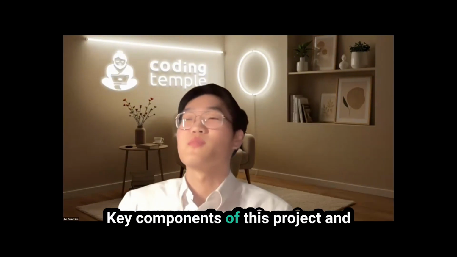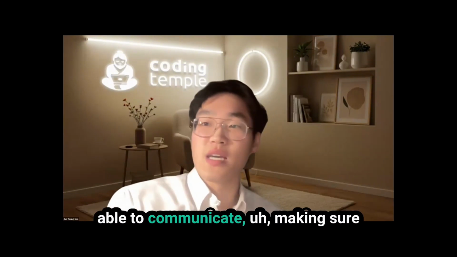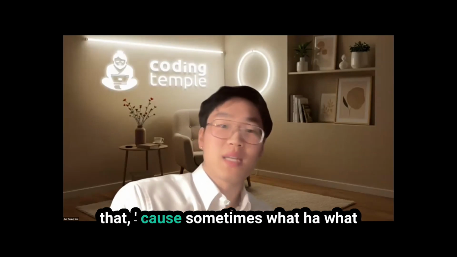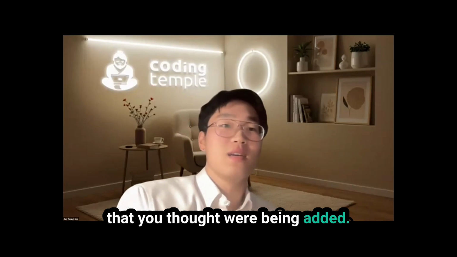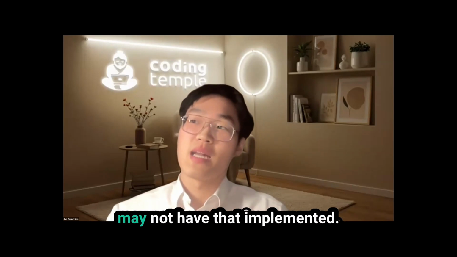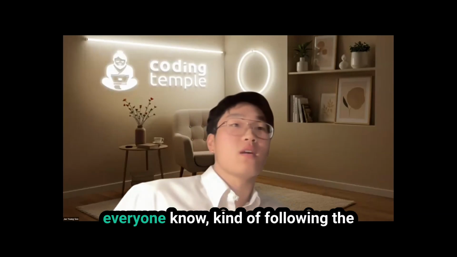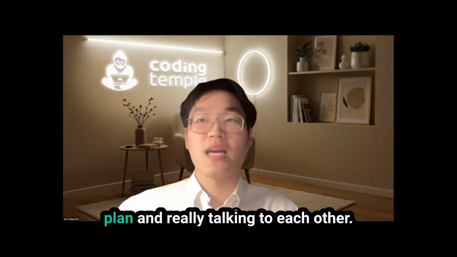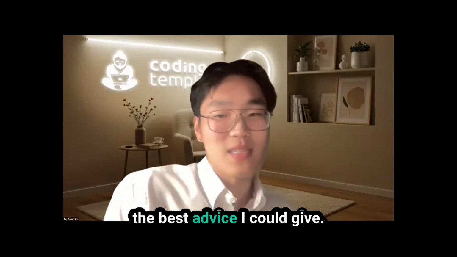Key components of this project and residency itself is really just being able to communicate, because sometimes what ends up happening is some features that you thought were being added, your team on the back end may not have implemented. So just really focusing on letting everyone know, following the plan, and really talking to each other. And I think that is probably the best advice I could give.